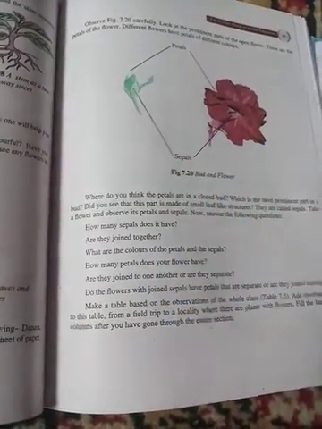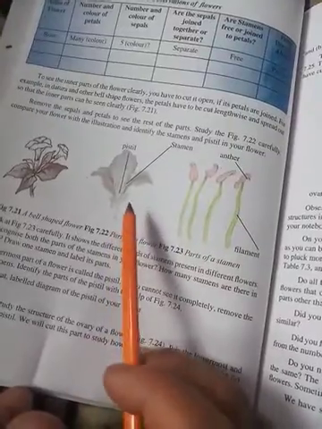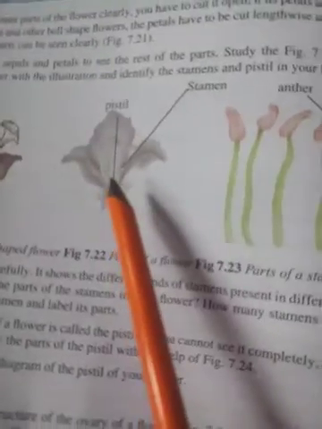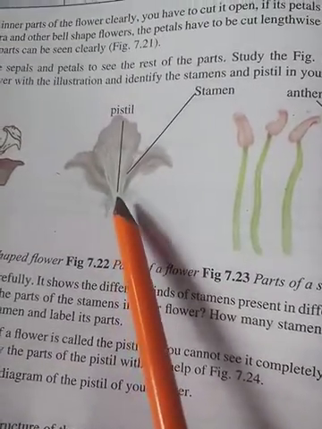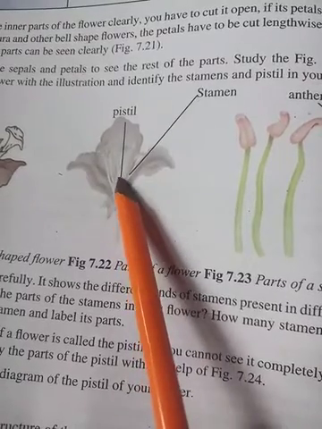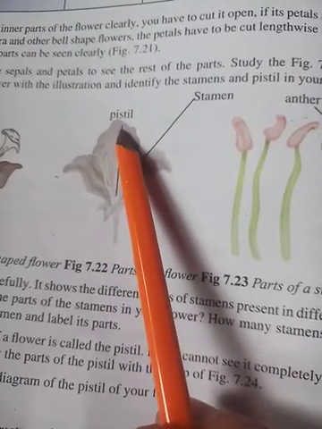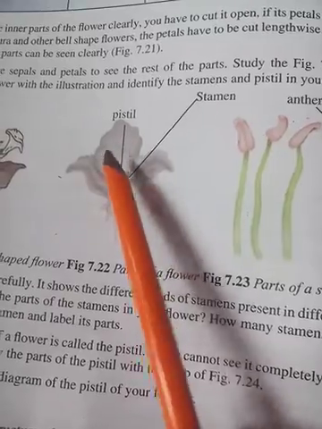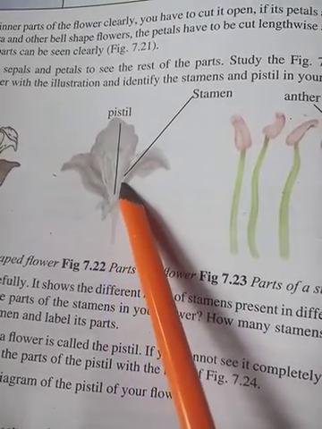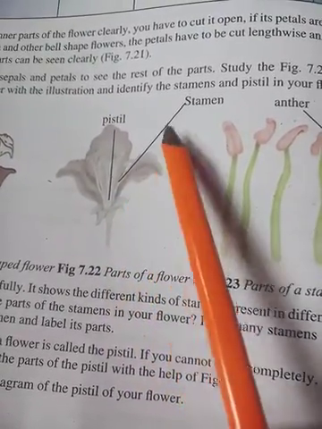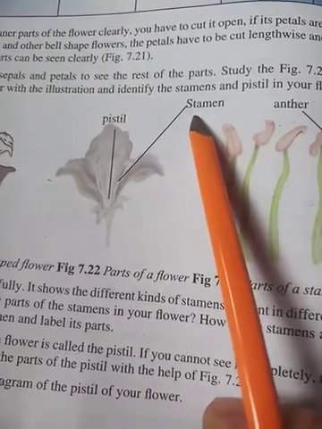And besides sepals and petals, there are two other parts which we call the reproductive parts of the plant. One is called the pistil. This part is called the pistil, and this is the female reproductive part of the flower. And similarly, this is called the stamen, which is the male part of the flower.